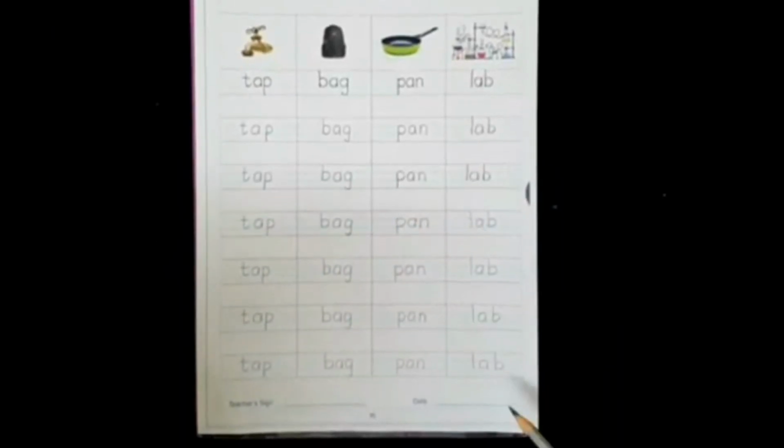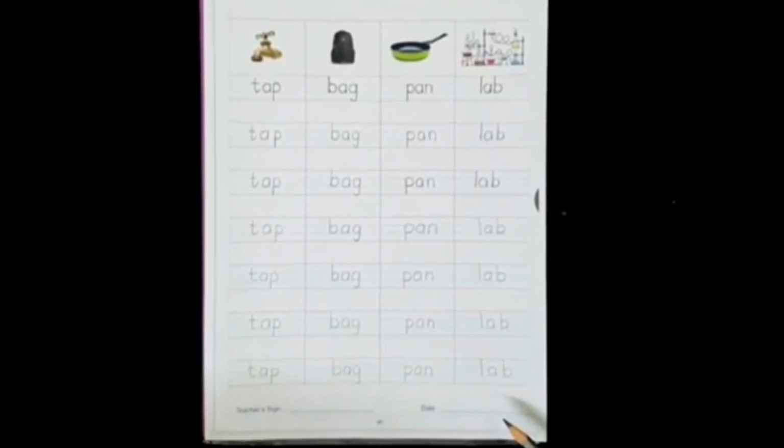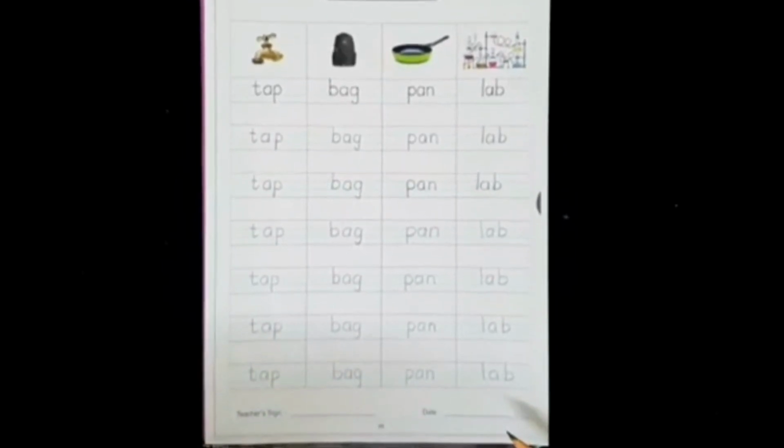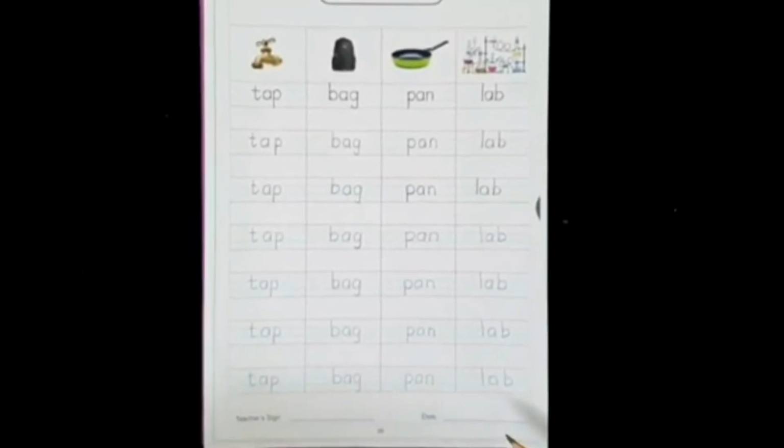Children, this is how we will complete the whole page. So till now you have learned so many A sound words. Keep practicing and writing at home.